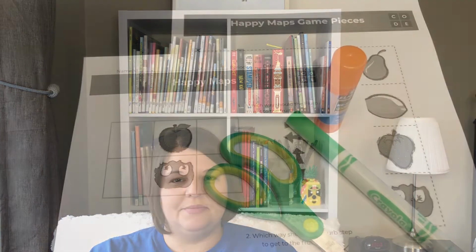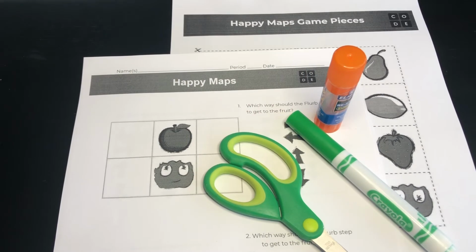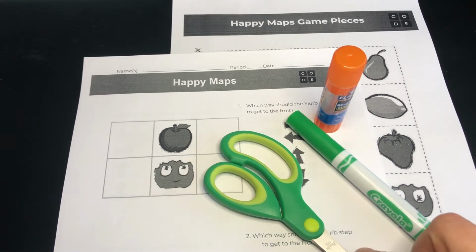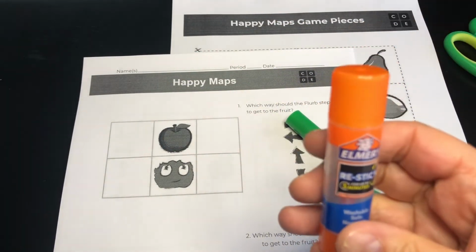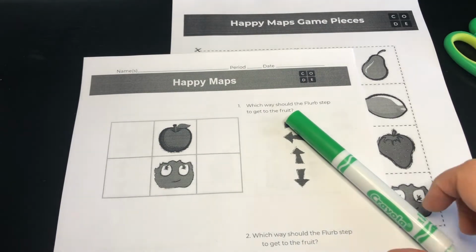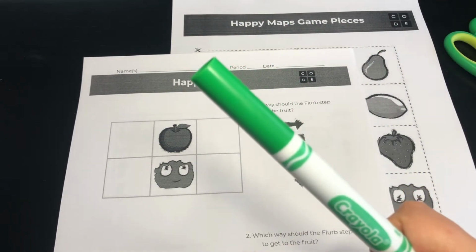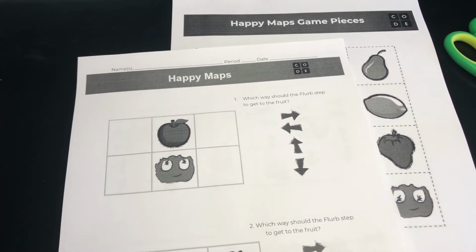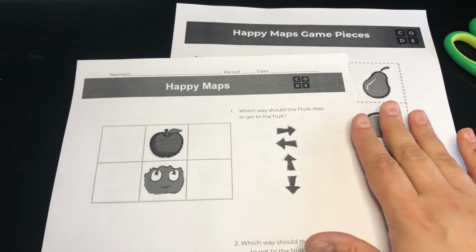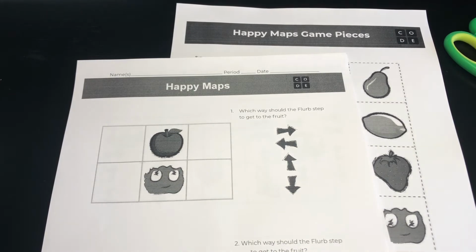Let's get started. Okay, what we're going to do today is something called directional coding, or coding with arrows, and it's a really great place to start a review. You will need scissors, a glue stick, something to write with, the Happy Maps activity, and the Happy Maps game pieces. And these are posted on our calendar under the date March 29th.